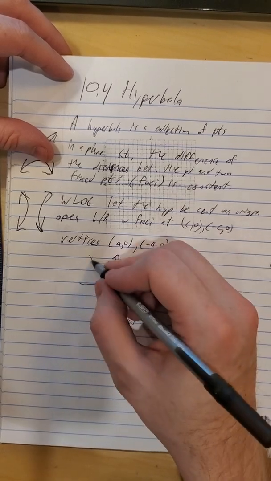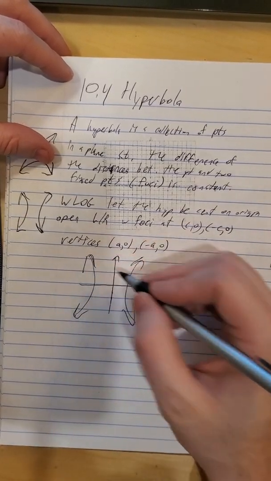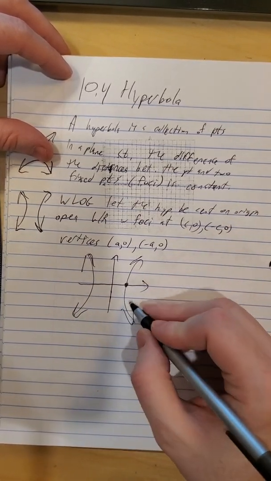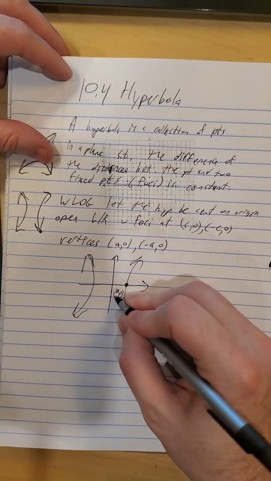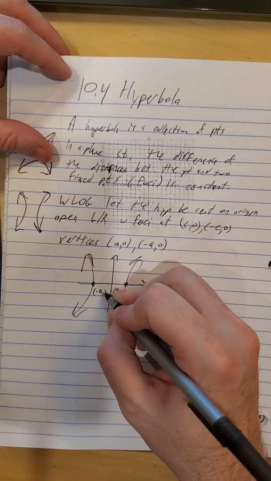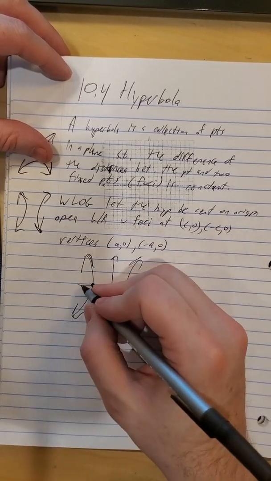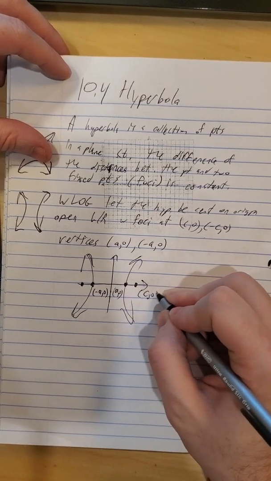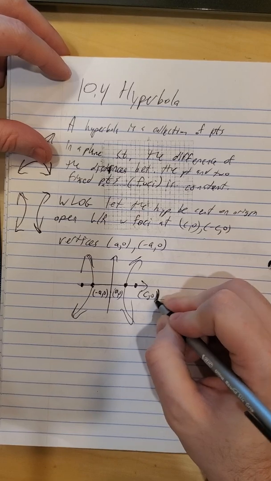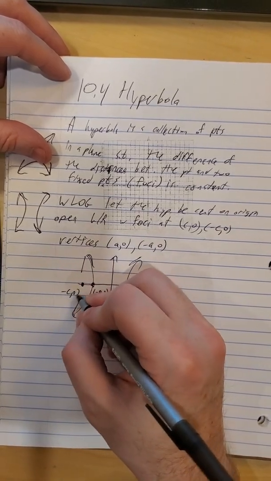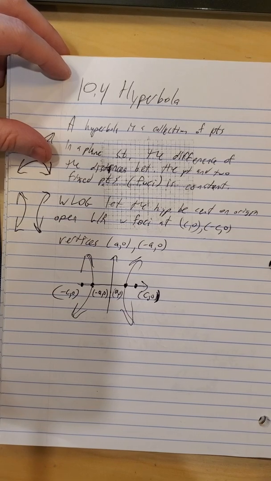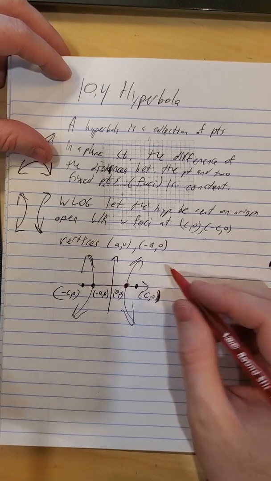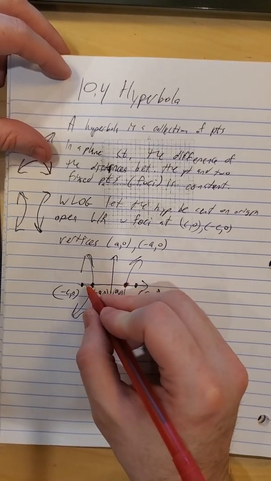So again, this one, we're going to make the assumption it's opening left-right, centered on the origin, and we have the vertices (a, 0), (-a, 0), and our foci are just a little bit past that, (c, 0) and (-c, 0). So let's start with just the (a, 0) and we'll look at the two distances.